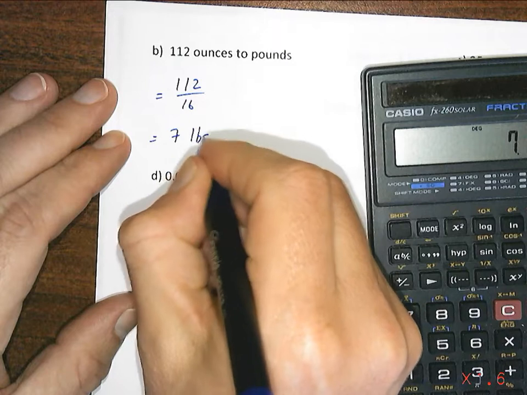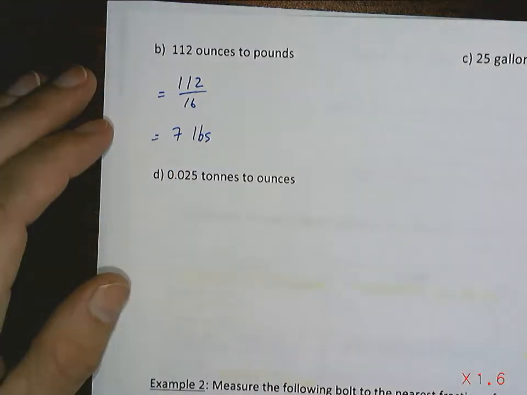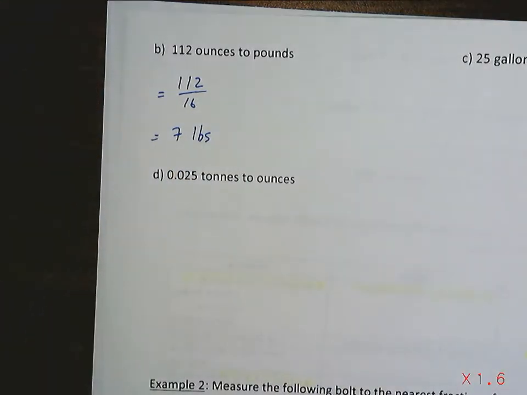And you know what the short form for pounds is, right? LBS. I don't know why. I have no idea. We could Google that if we really cared. I don't at the moment. I will when I'm done the lesson. But the short form for pounds is LBS.